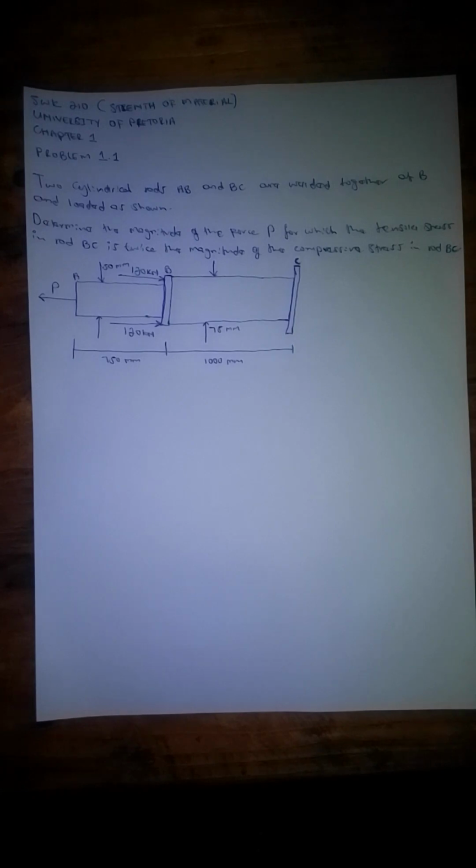It says two cylindrical rods AB and BC are welded together at B. The question is to determine the magnitude of the force P for which the tensile stress in rod AB is twice the magnitude of the compressive stress in rod BC. So there's P here, which is unknown.